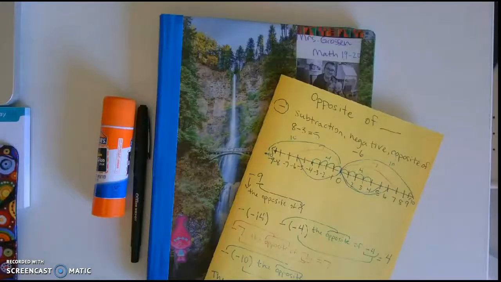Hey guys, we're starting day 3 of this week, and we're going to start diving into something new. So what we're going to do to start is glue in our notes.